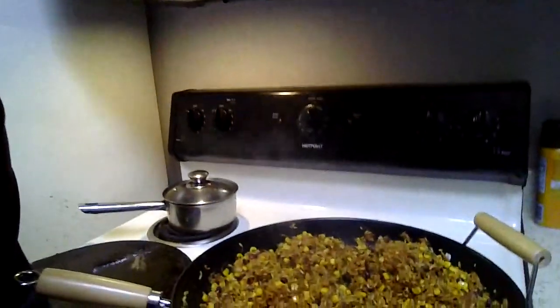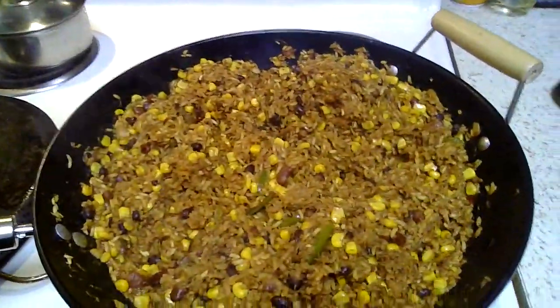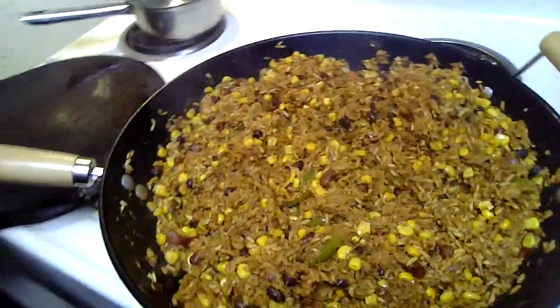Man, let me let you see this rice. I gotta go to the next step of letting it steam. But look at that rice, yo. And when it's finished steaming, I like my rice where I can count it if I wanted to. I can put it on a plate and count. It ain't just lumped up and looking like mashed potatoes.